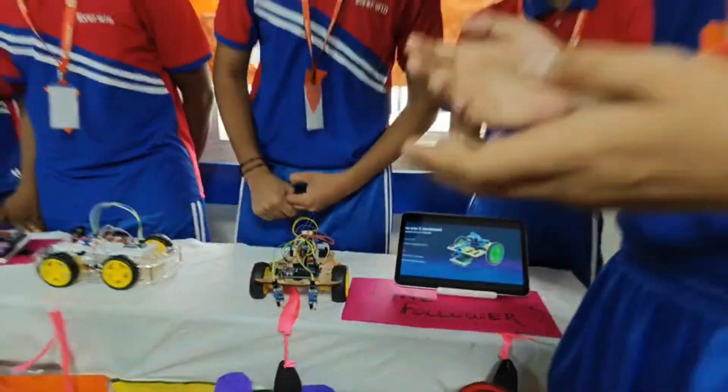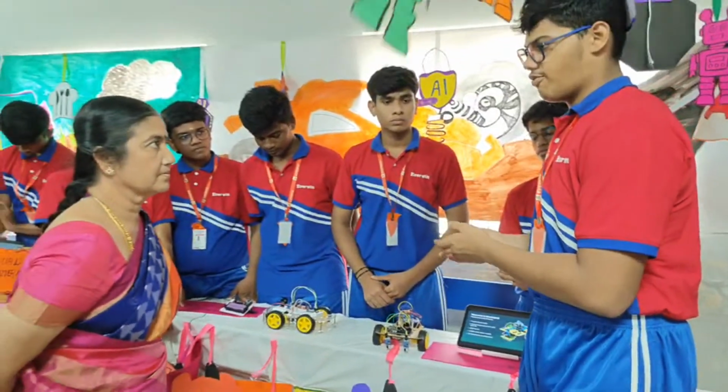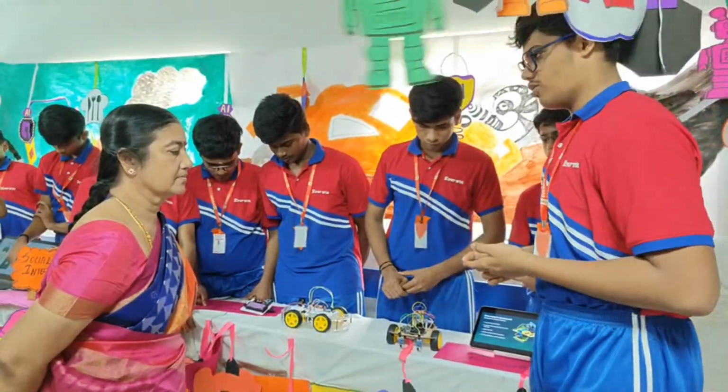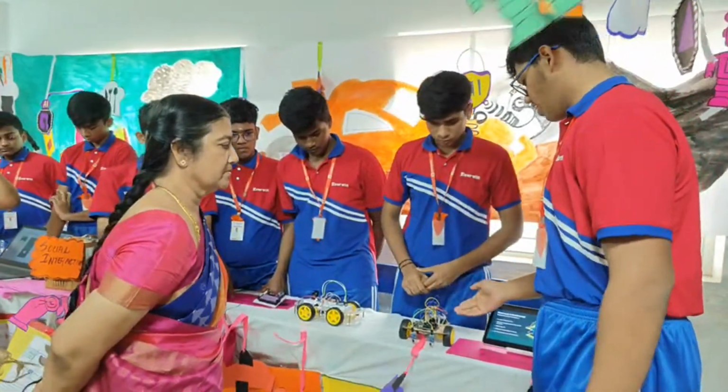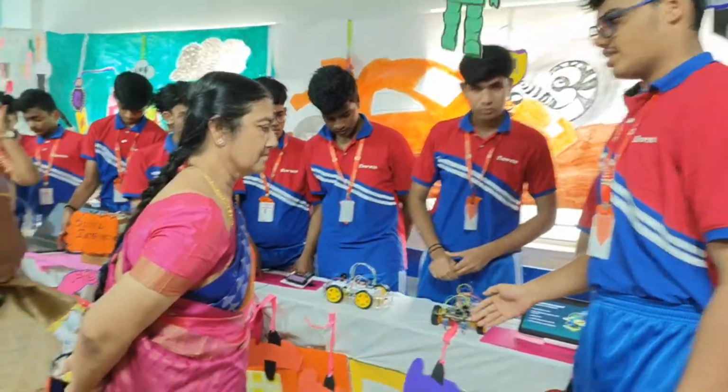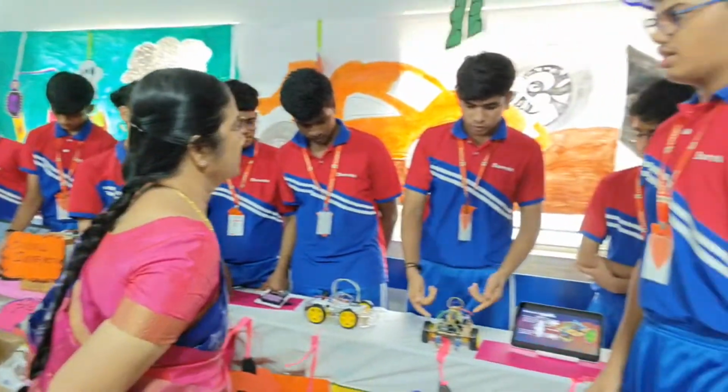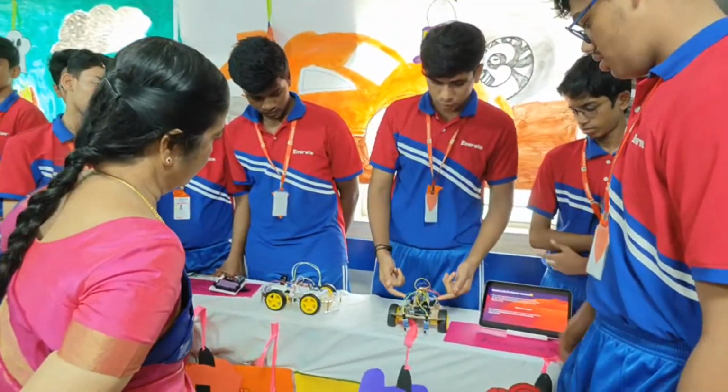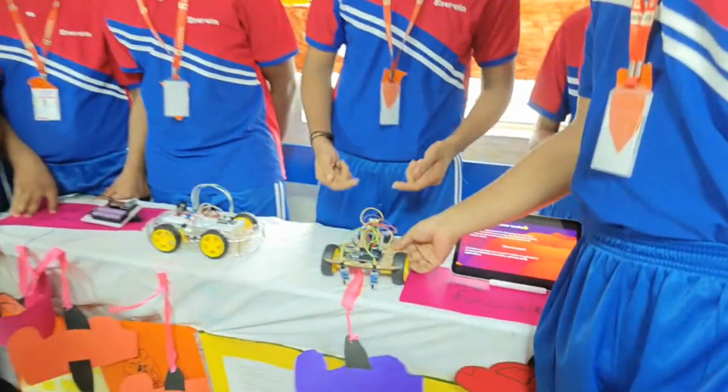Different types of components are used to make this line following robot. They are Arduino Uno, L298 motor driver, 2WD car kit, IR sensor, and many other components. The robot uses a sensor to detect the line and sends the data to the processor. Processor makes a correct decision and sends it to the motor driver.